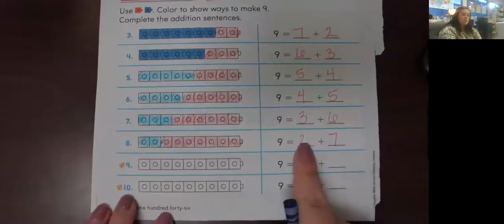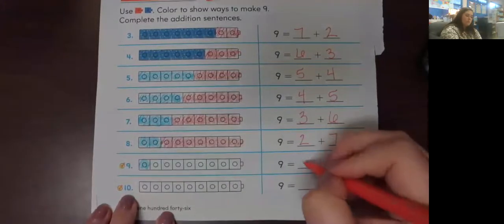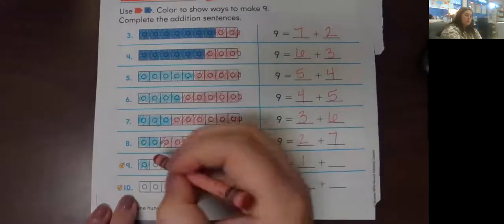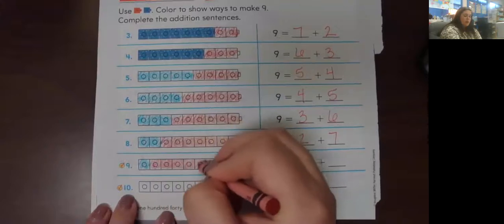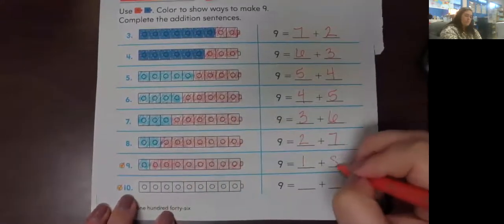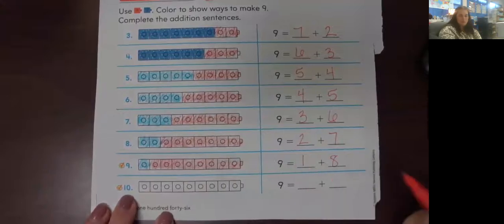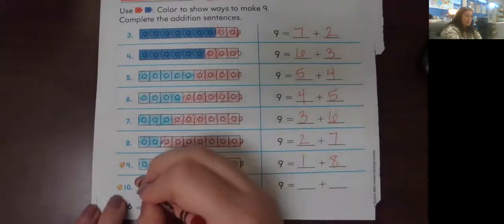The next one, instead of doing 2 blue, we're just going to do 1. So 1 blue plus 1, 2, 3, 4, 5, 6, 7, 8 red. 1 plus 8 equals 9. Then the next one, we're not going to do any blue. We're just going to do them all red.